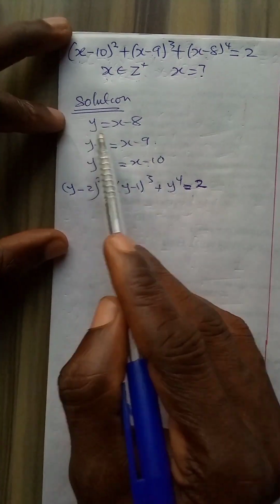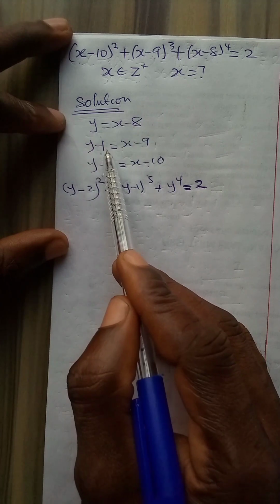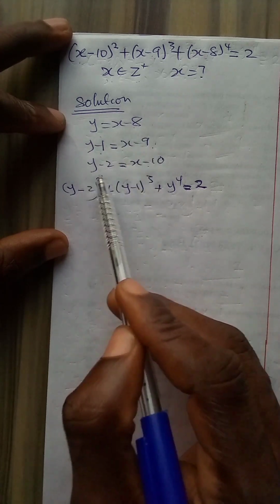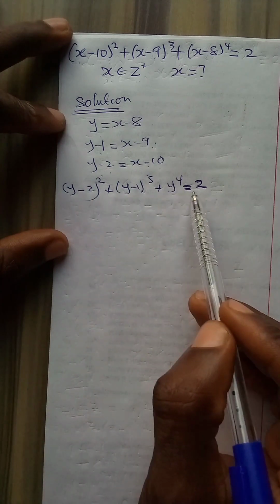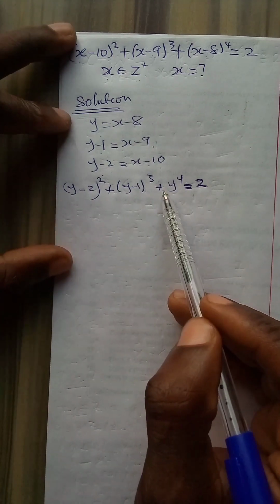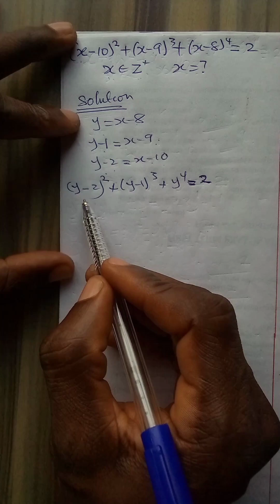However, if y equals x minus 8, then y minus 1 is x minus 9 and y minus 2 is x minus 10. So I have made the substitutions already. Let's begin to expand. This is relatively easier to expand.